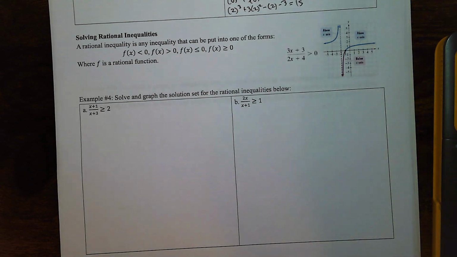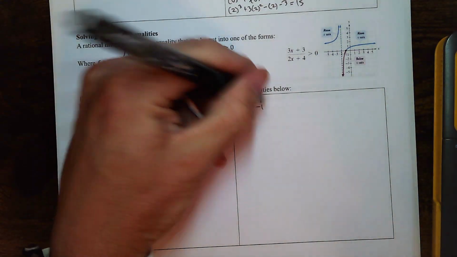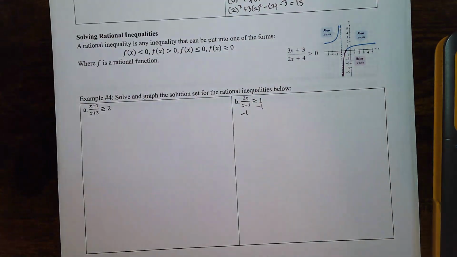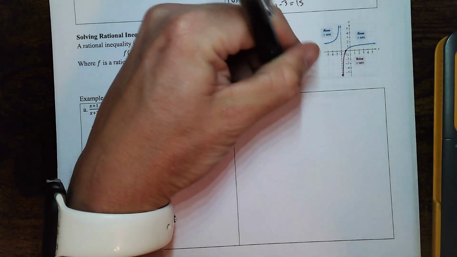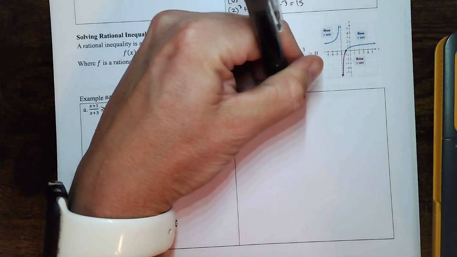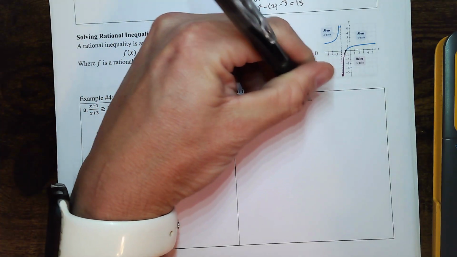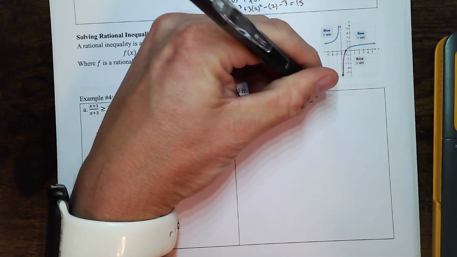All right, so solving a rational inequality, the first thing you do is make it equal to 0. So I'm going to make this equal to 0. Okay, and so 2x divided by x plus 1 minus 1 is greater than or equal to 0.